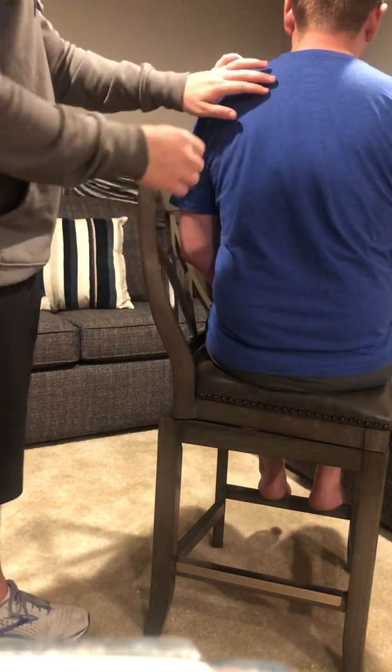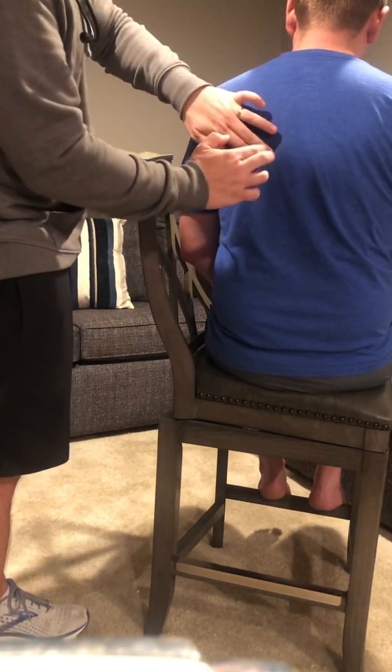And then finally, we're going to percuss. Again, listening for that resonant sound, that very hollow sound. And that's the end of the lung and thorax exam.